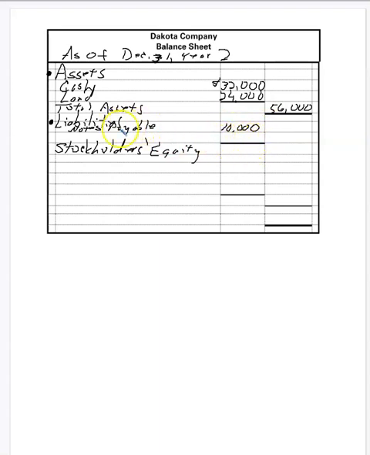And for some reason, they are actually doing total liabilities. I think I'm off a little bit, but this is going to be 10,000 as well. I probably need that line here instead of there. So 10,000 added up, I get 10,000.